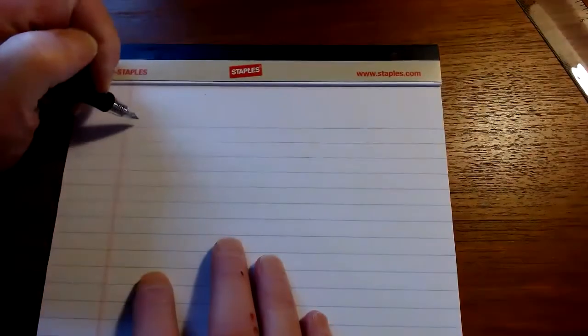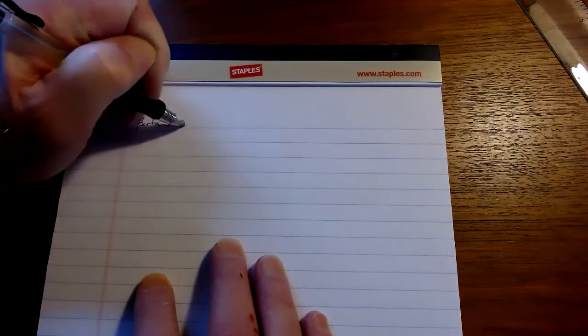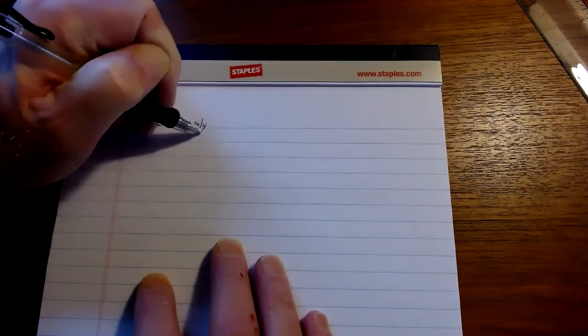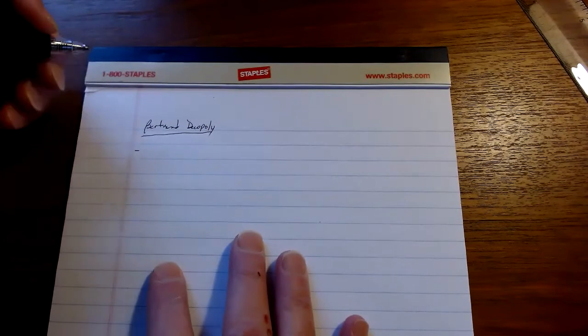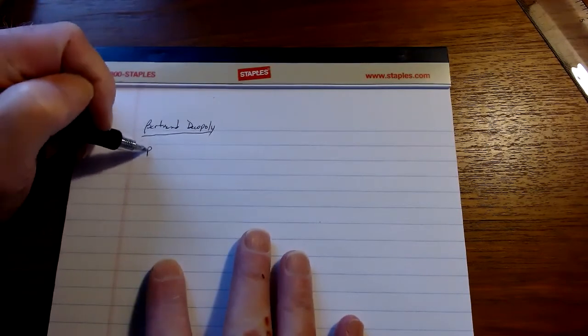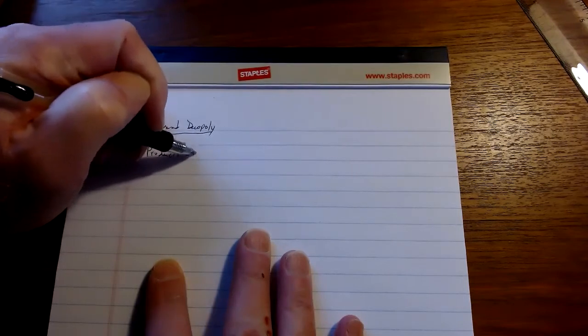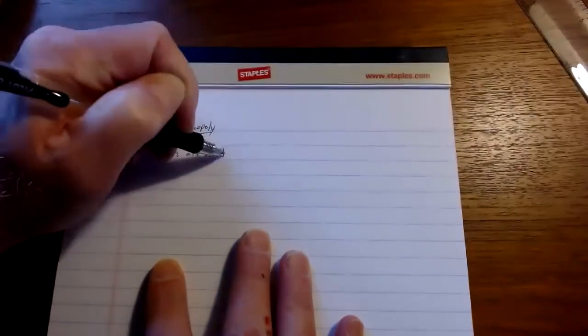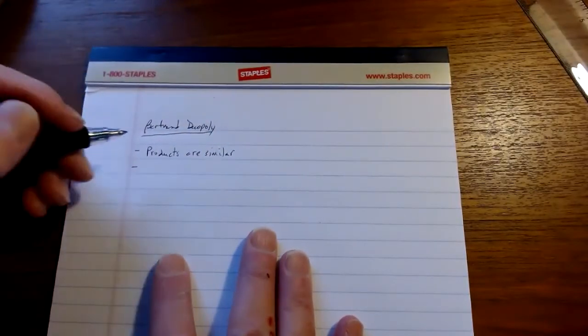And so our third model of oligopoly is called Bertrand duopoly, and we'll take a look at that. So Bertrand duopoly is named for Bobby Joe Bertrand, who was a third baseman for the Cardinals. And in Bertrand duopoly, products produced by the firms are similar. They don't need to be identical. So there's some differentiation between the products of different firms.